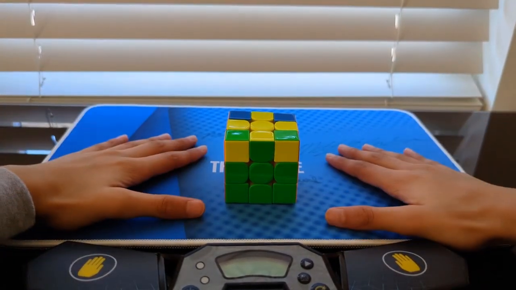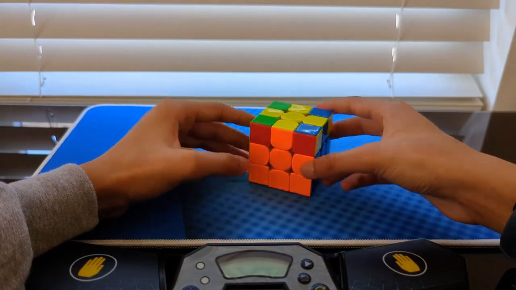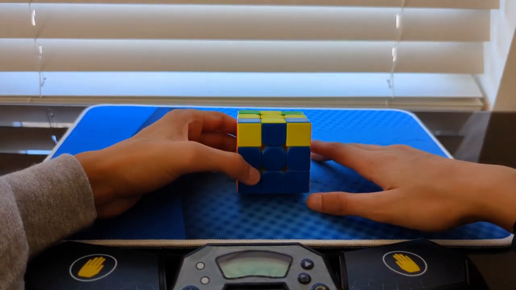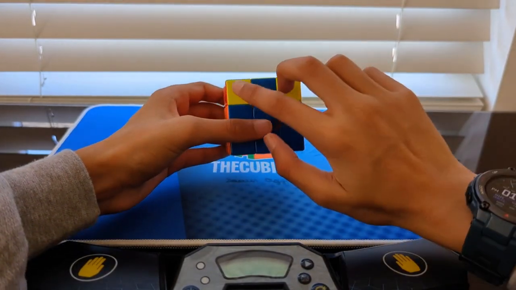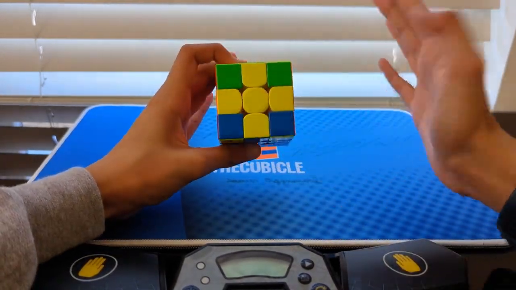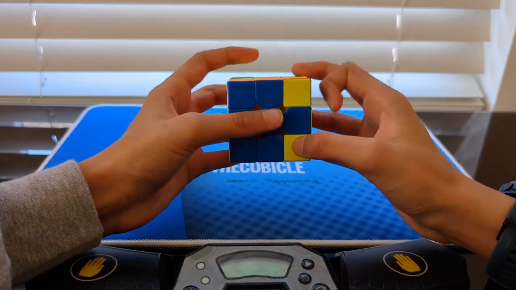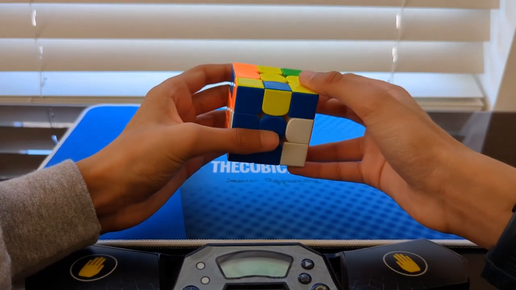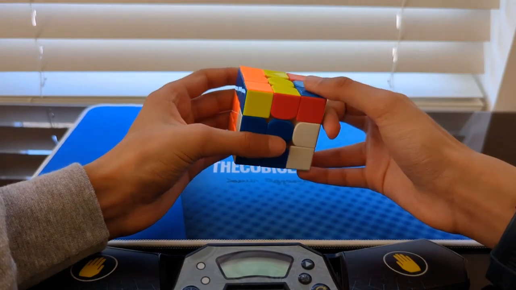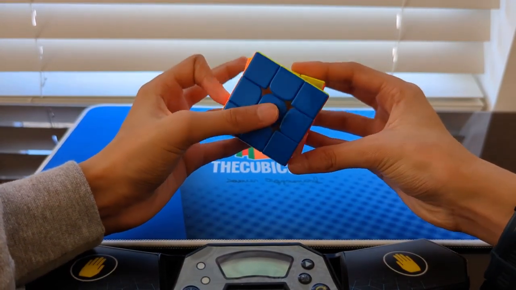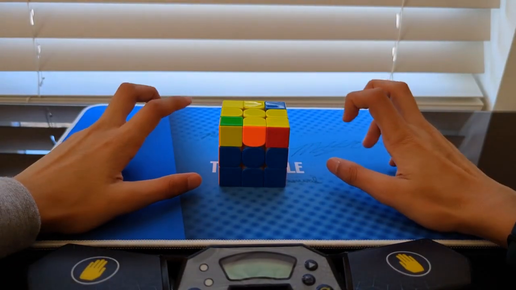The other such case is much simpler. In this case, you have the headlights coming out here, and on the other side, you also have the headlights coming out. So what you're gonna want to do is just hold it so that 2 headlights are facing you. It doesn't matter which ones. So they're facing me, and then I'm just gonna do F, R, U, R prime, U prime, R, U, R prime, U prime, R, U, R prime, U prime, and then F prime. Super simple.